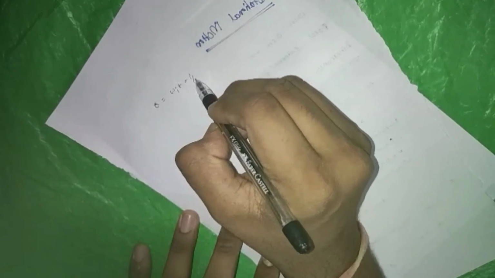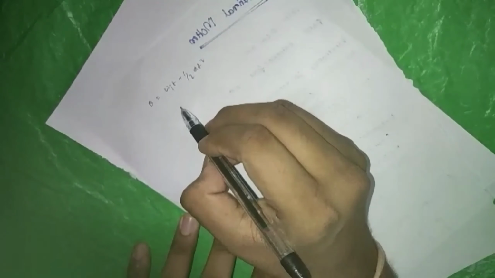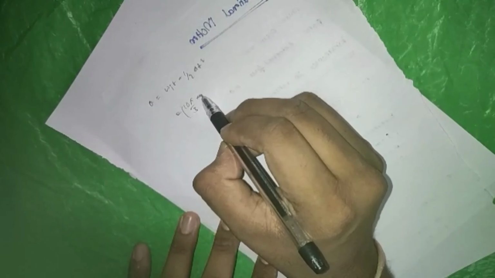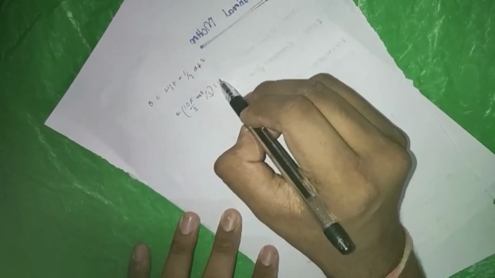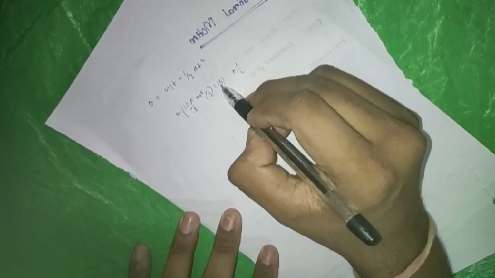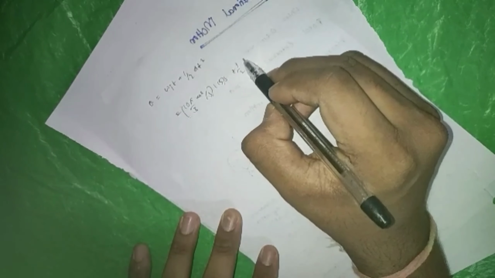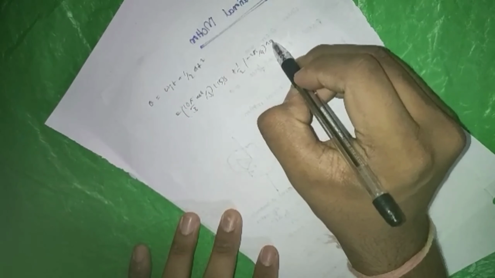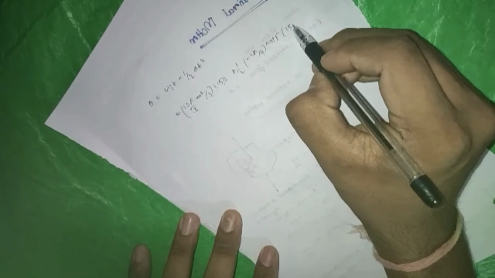This is the first part. Then what is the angle rotated by the motor? We have one more equation, theta is equal to omega initial t plus half alpha t square. Omega initial we have 10 pi by 3 radians per second. Next, the time is 15 seconds, plus half into alpha, which we found to be 2 pi by 9 radians per second square, and then again the time.